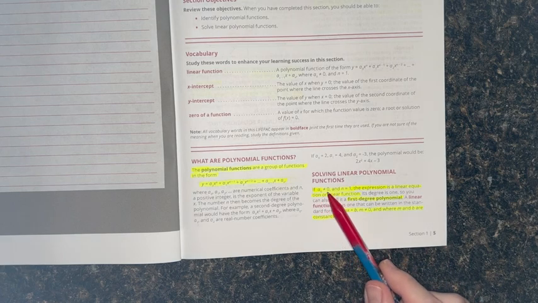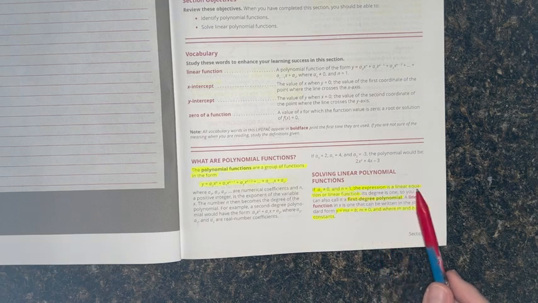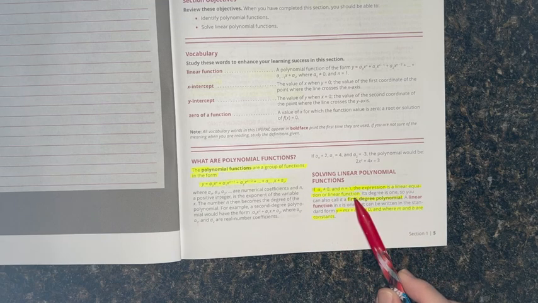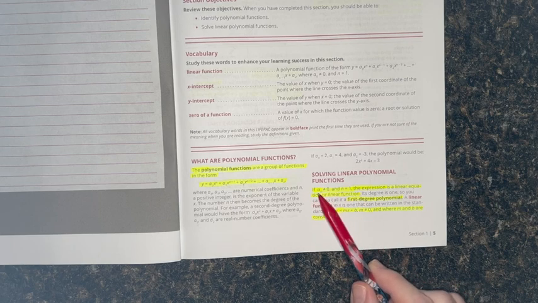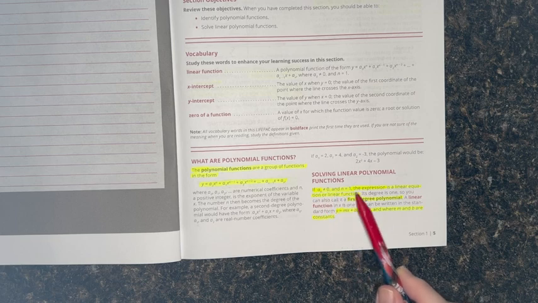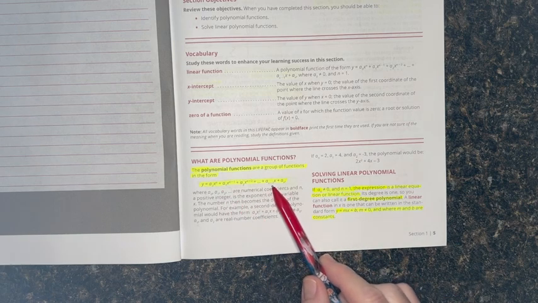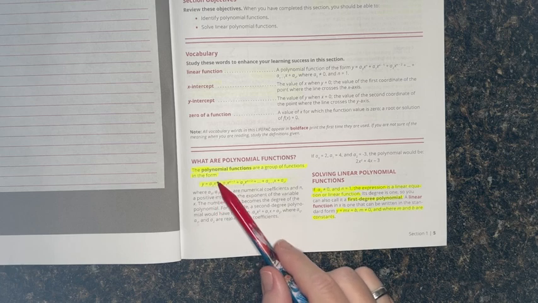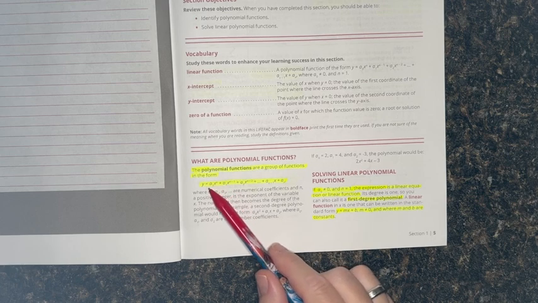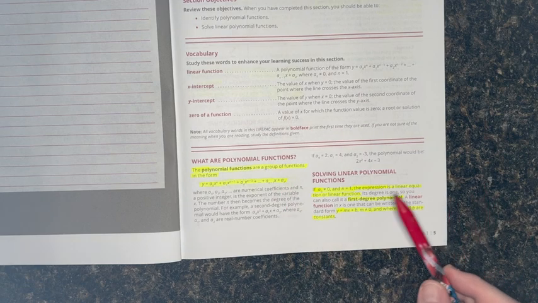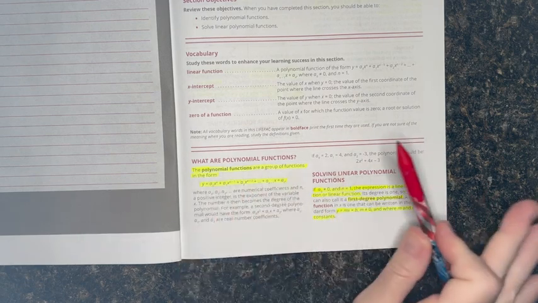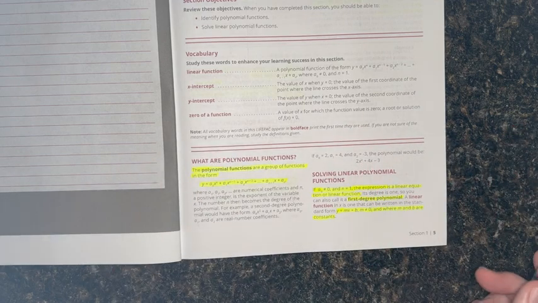If a sub 0 is not equal to 0 and n equals 1, the expression is a linear equation or a linear function. A sub 0 has to be not equal to 0, and n equals 1. So we're talking about way over here, but all of that would be gone except for maybe this number at the end, maybe not. It's called a first degree polynomial. This equation can be confusing. Like I said, we'll look at it in simpler terms in a minute.